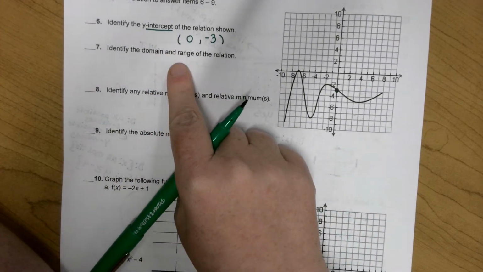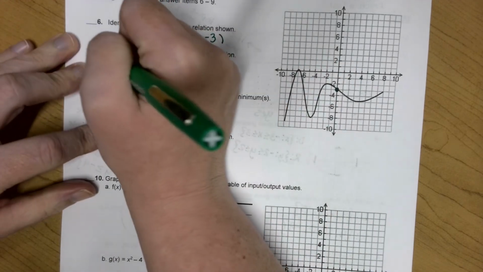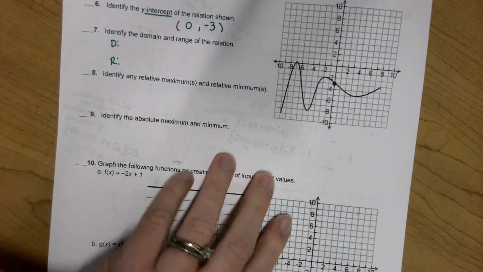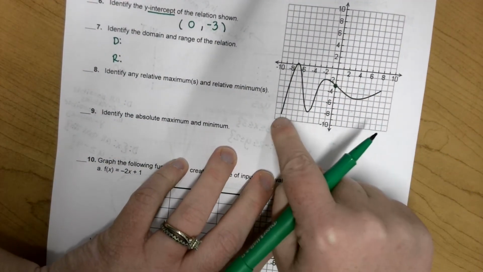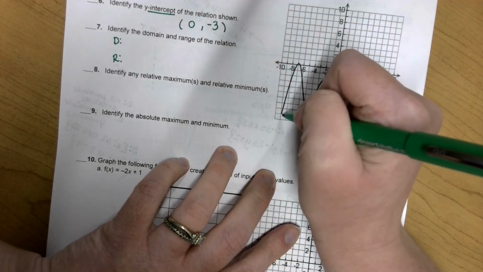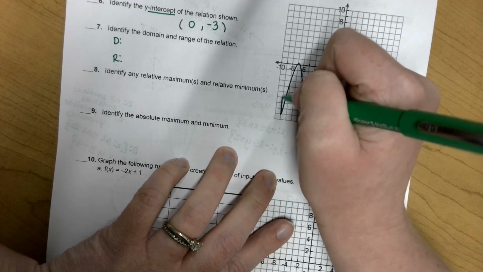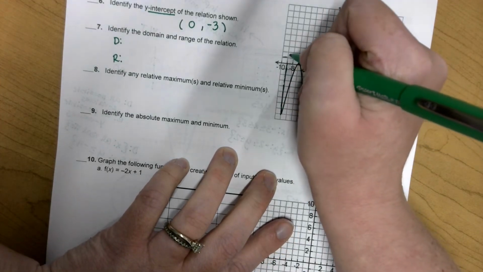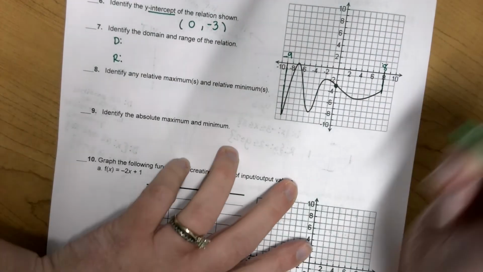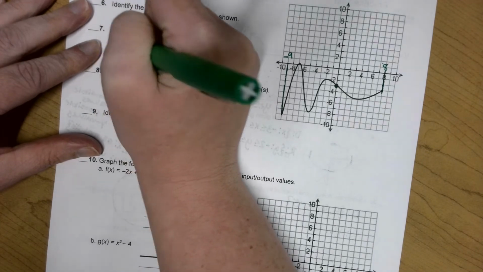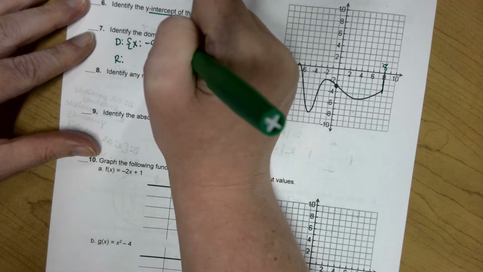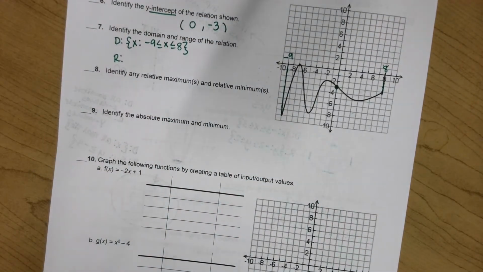All right, 7, identify the domain and range of the relation. So let's look at domain first. Domain is every possible x value. Now these don't have arrows, so it doesn't continue. It stops here. So here's the x all the way over to the left. So I'm going to go up, and it goes from -9 to, it stops here, and that's +8. So my domain goes from -9 is less than x, is less than or equal to +8.